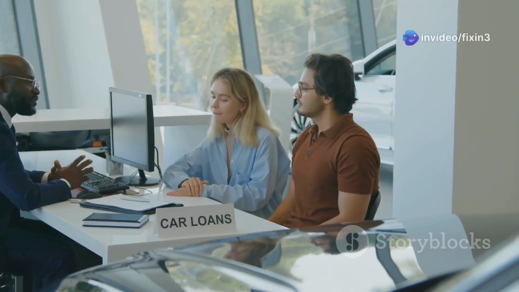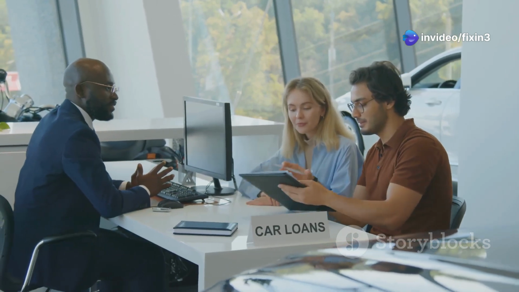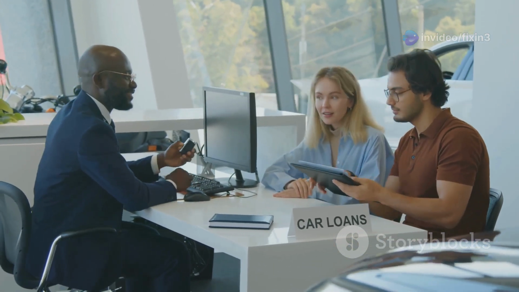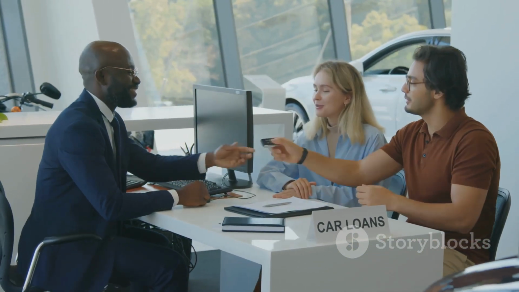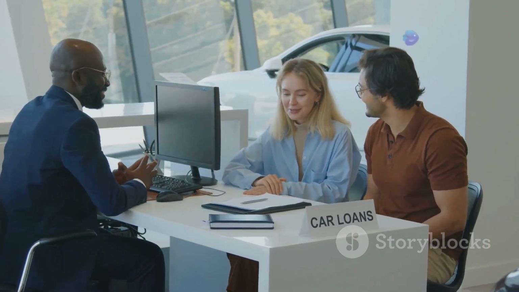Consider the impact on loan forgiveness eligibility. If you have federal student loans, refinancing them into private loans can make you ineligible for certain federal loan forgiveness programs. These programs can offer significant benefits, so weigh the pros and cons carefully before making a decision.